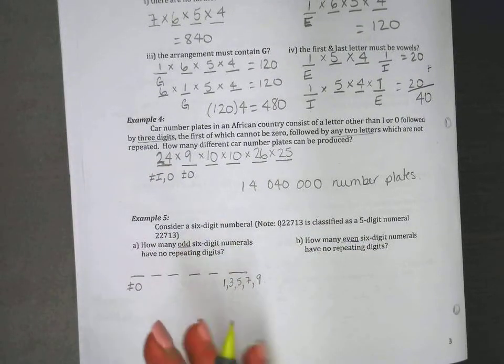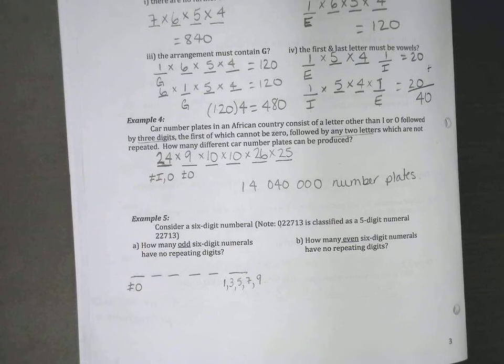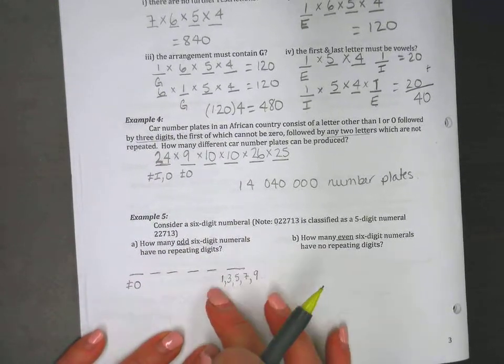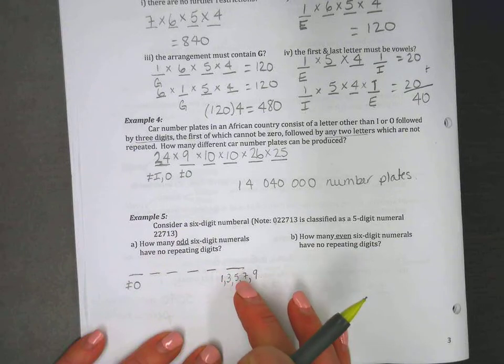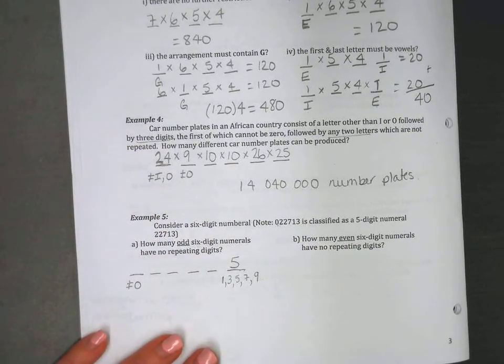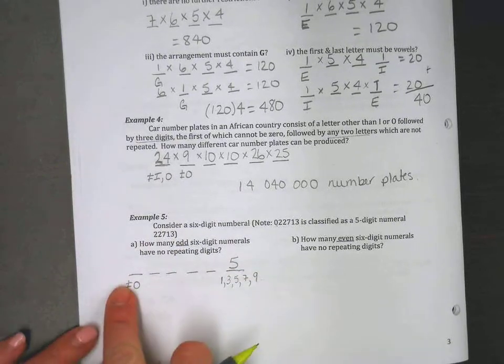So I'm going to start at the end here and say, well, this last digit has to be either a 1, a 3, a 5, a 7, or a 9. That's 5 possibilities that could go in that position. So now I'm going to come back to the front. I've used one of these up. I don't know which one.